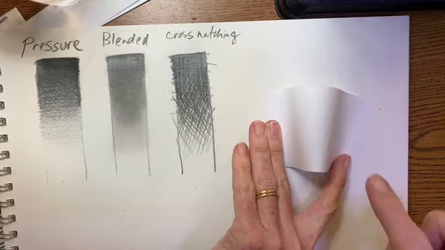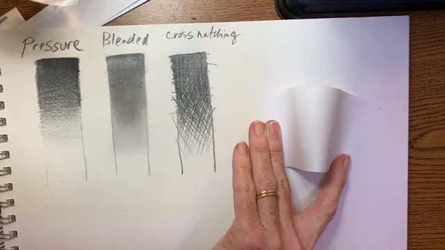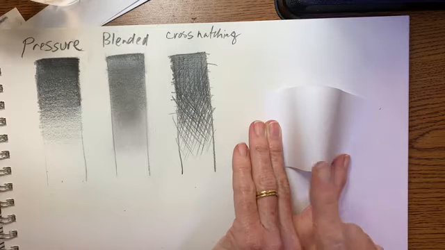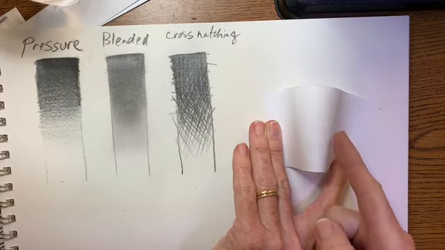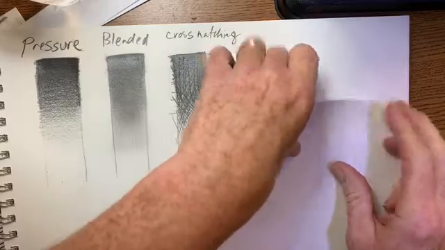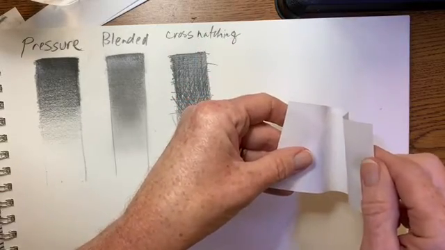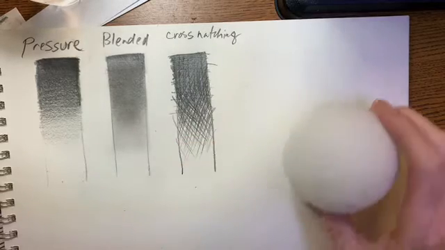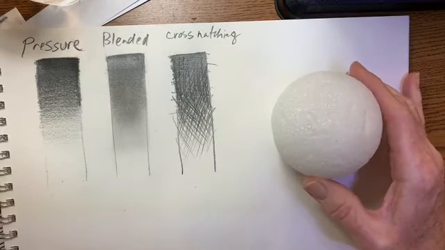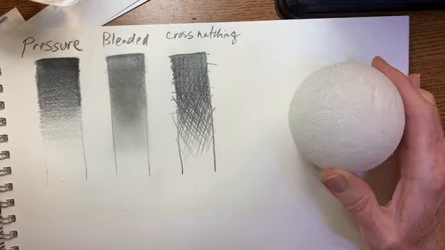Okay, anytime you want to make something stick out, make it lighter. Anytime you want to make something curl away or even make a dent, you can make that darker, okay? Now you can look at this styrofoam ball and you can see the dents and such, okay?